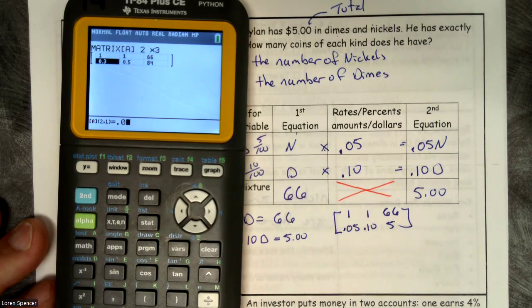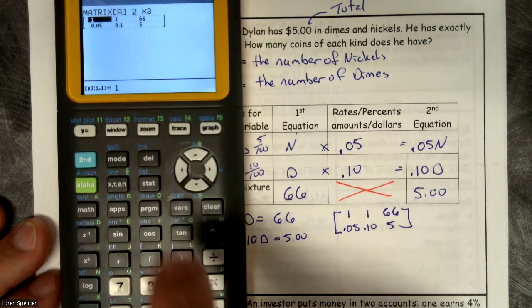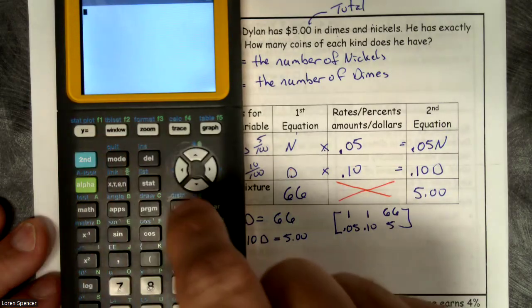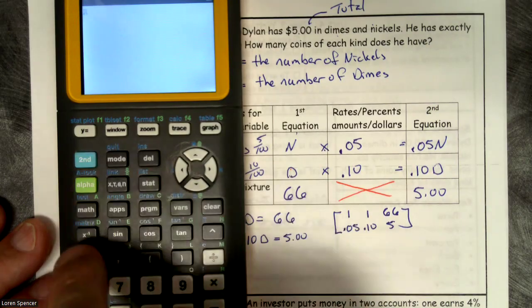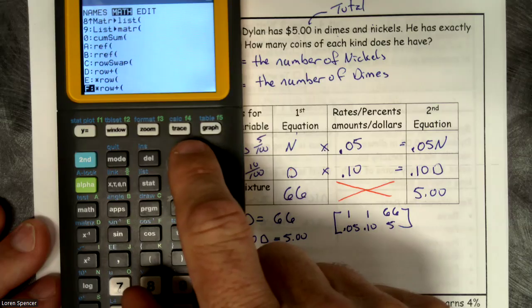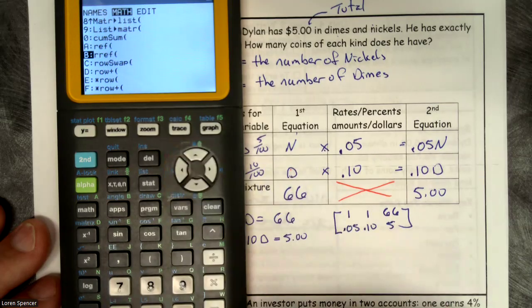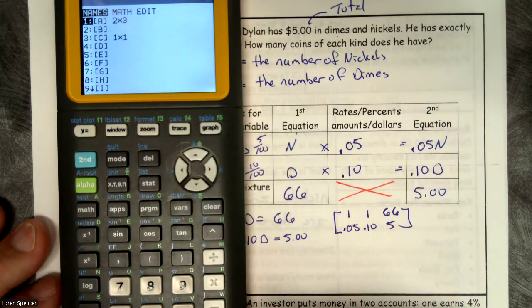And then we're going to 0.05, enter, 0.10, enter, and 5.00, enter. Once we have it entered, we're going to leave the matrix. So we're going to press blue mode. Then we're going to have to go back into the matrix, which means we'll go blue, then the matrix button again. This time we're arrowing over to the word math, and we're going to drop down to RREF, press enter, blue matrix, enter, and then enter again.